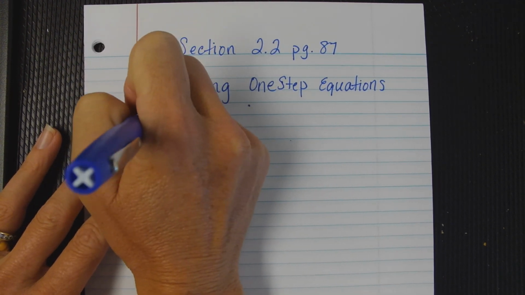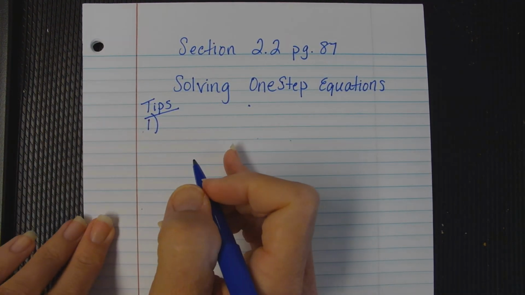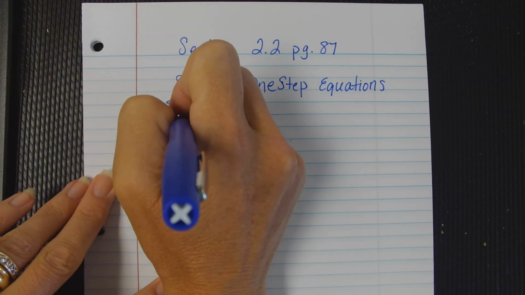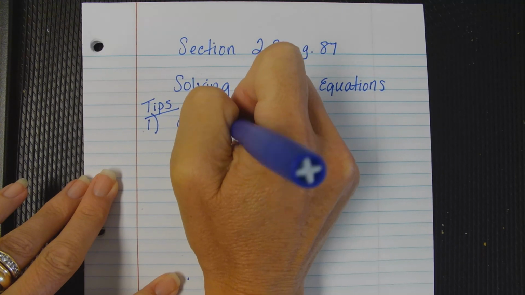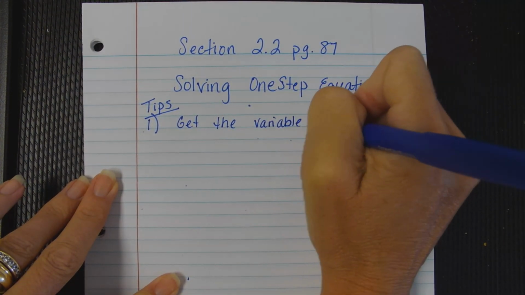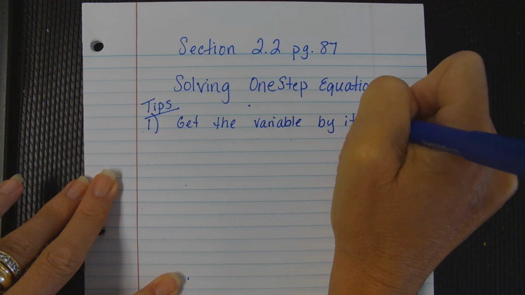Here are some tips before we get started. Get the variable by itself.